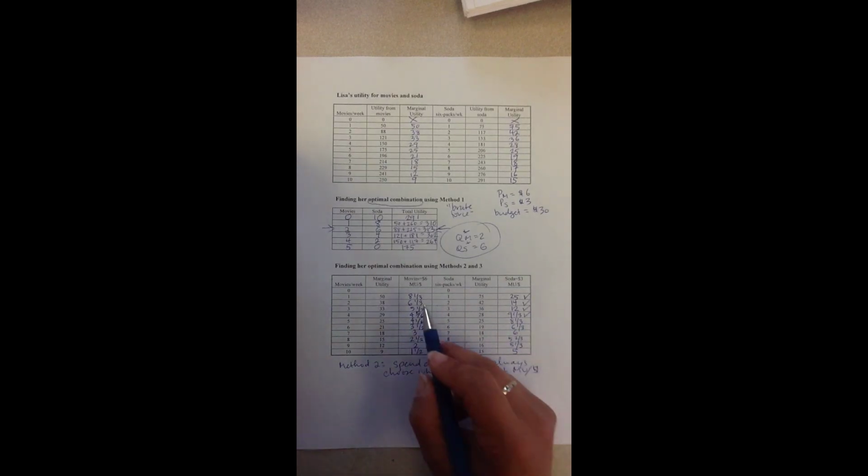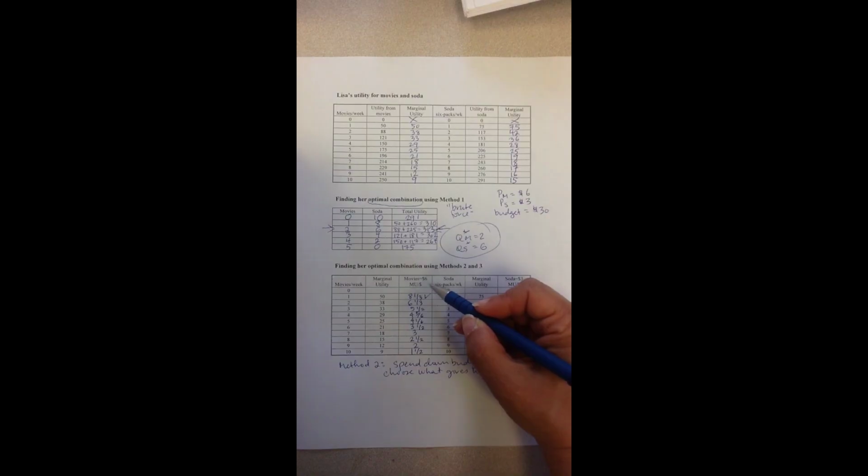Then there's a tie between soda number 5 and movie number 1. So she can pull both of those. And so she's at 5 sodas. That's $15. And 1 movie was $6. So she spent $21. She has $9 left.